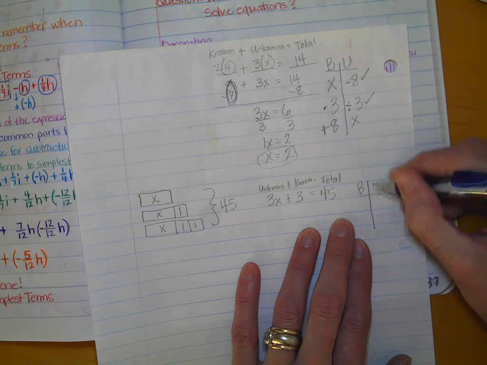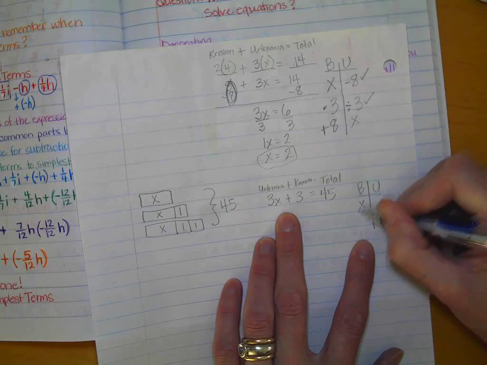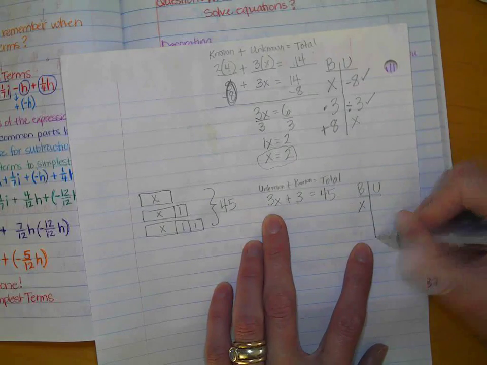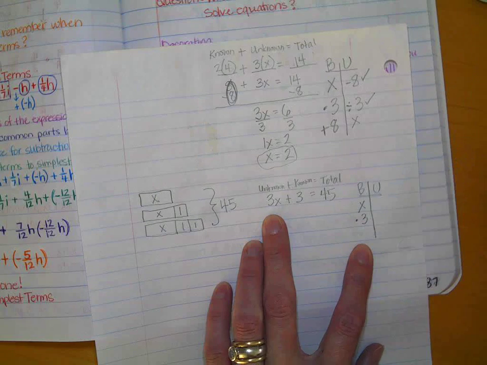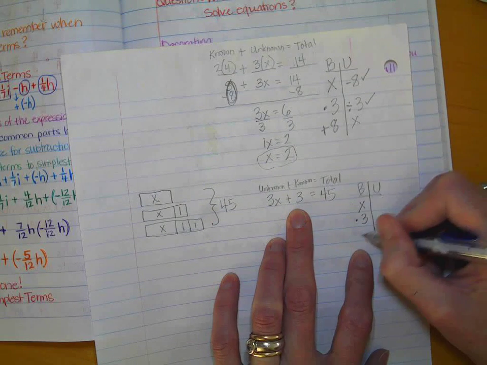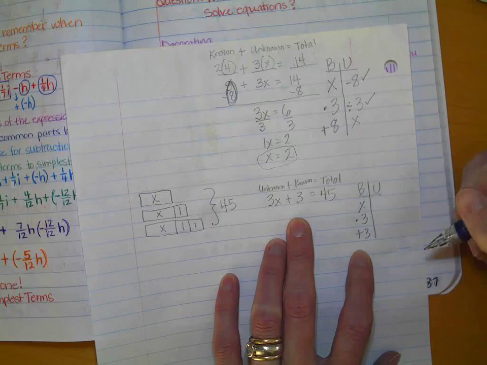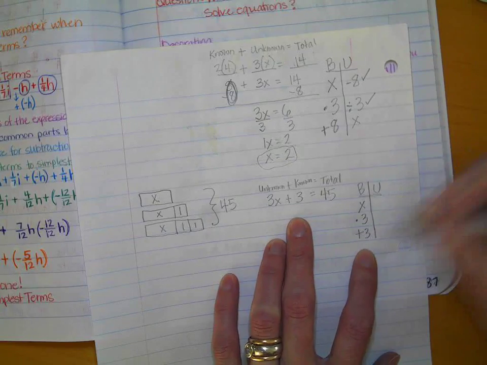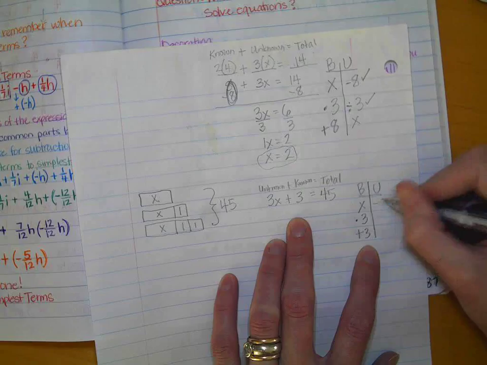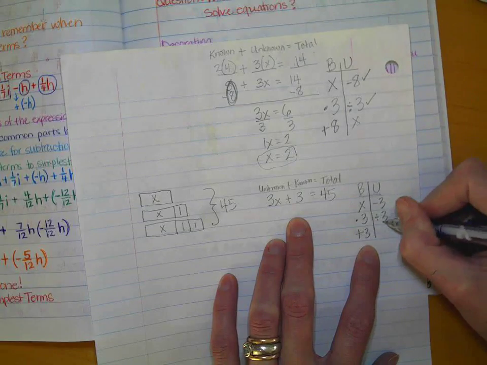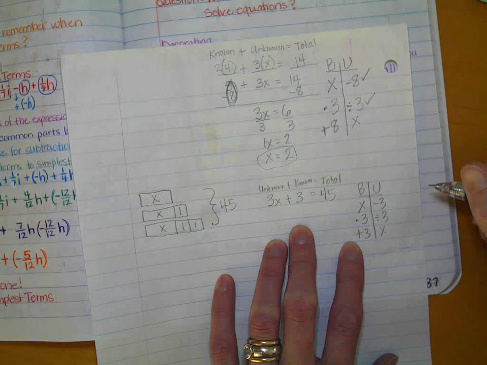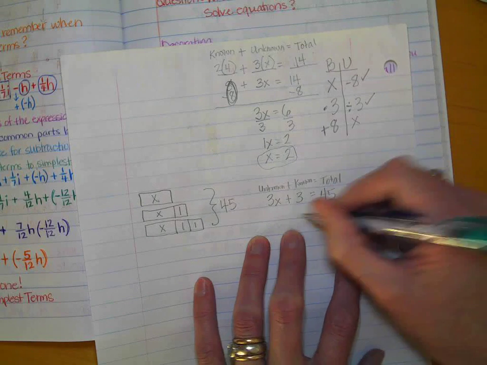Okay? And now we have our BU chart, which is right here. What is our variable? Our variable is x. What math operation did we do first to x? If you said multiplied by 3, you are correct. After we multiplied by 3, what did we do? We added 3. So to undo that, we do the opposite and work backwards. So the opposite of adding 3 is subtracting 3. The opposite of multiplying by 3 is dividing by 3. And then I have x left over.